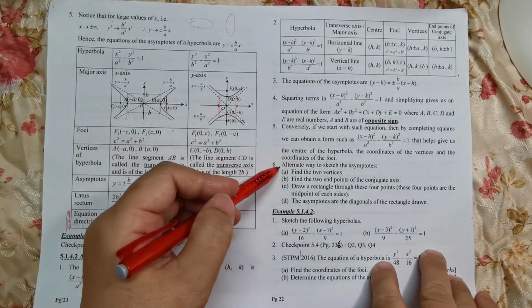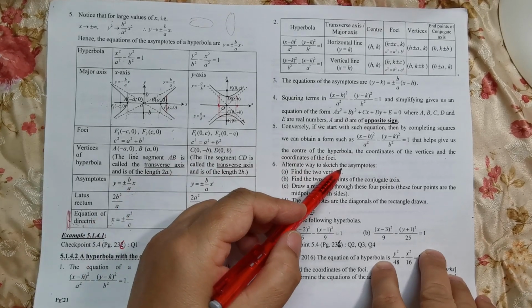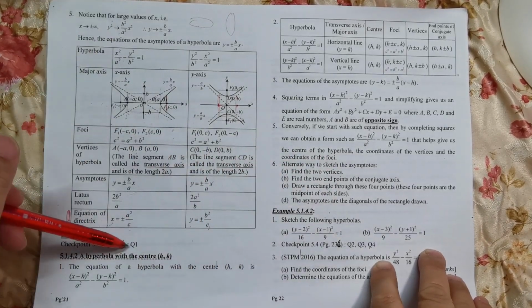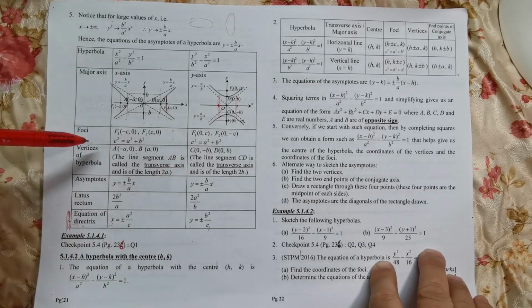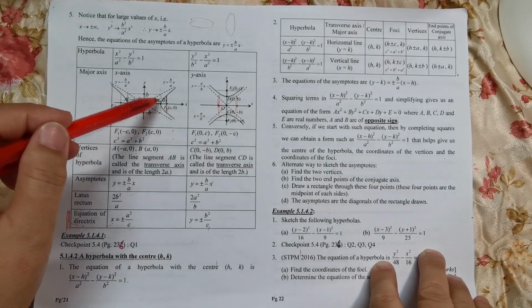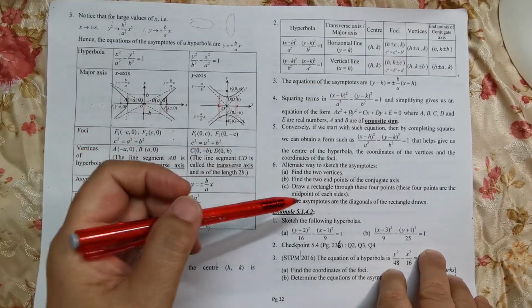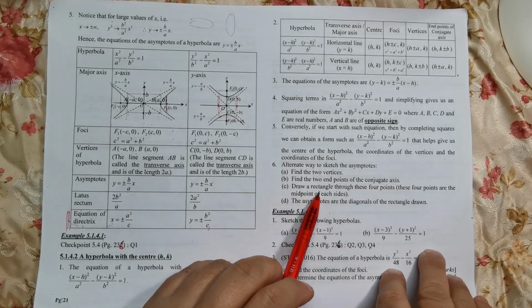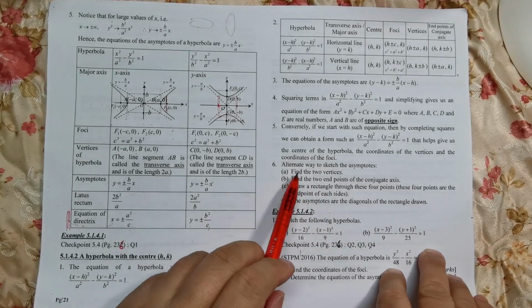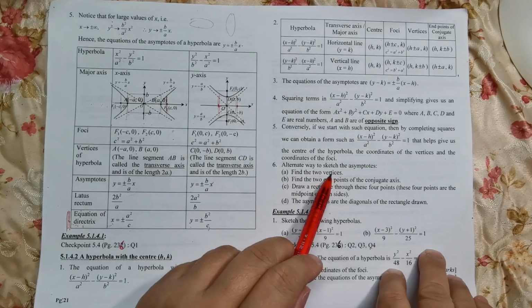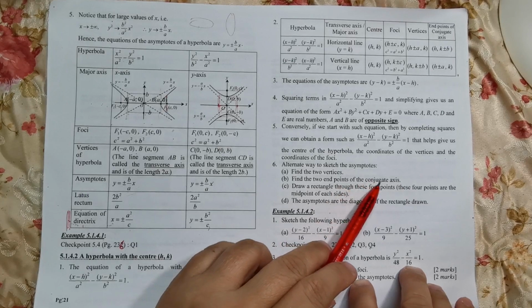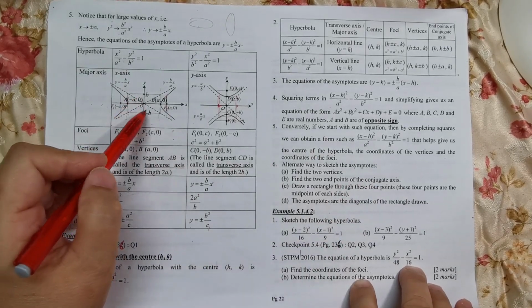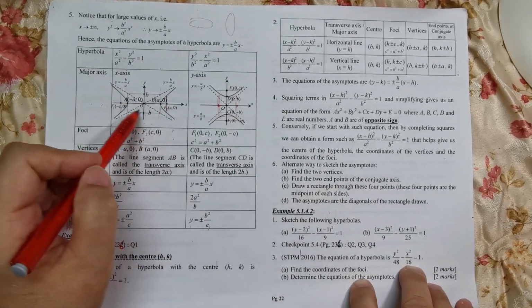Okay, an alternate way to sketch the asymptote. Just now we have done number 2 in checkpoint 5.4, question 1. That one has the center at the origin, so it is very simple. It's very easy for us to get the vertex, then we can sketch already. So this is another alternate way to sketch the asymptote. We still need the vertices. Then find the 2 endpoints of the conjugate axis, meaning this one, so that we can draw the rectangle.